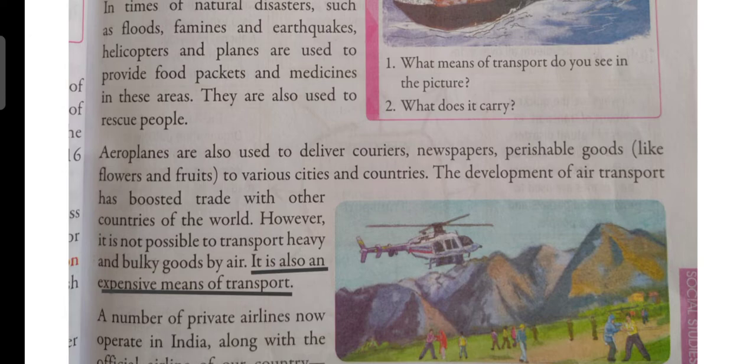So children, these were some of the advantages of airways. Now some of the disadvantages of airways are also given in this paragraph. Like heavy and bulky goods cannot be carried by air. So like children, we could easily carry heavy goods through either roadways, railways or waterways, but we cannot carry heavy goods by air. And second, children, airways is very expensive. So traveling through flights is very expensive. So these are the two disadvantages of airways.